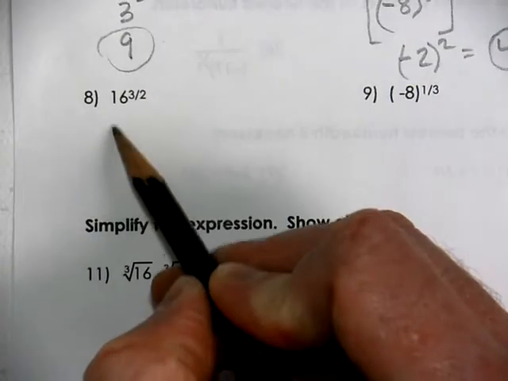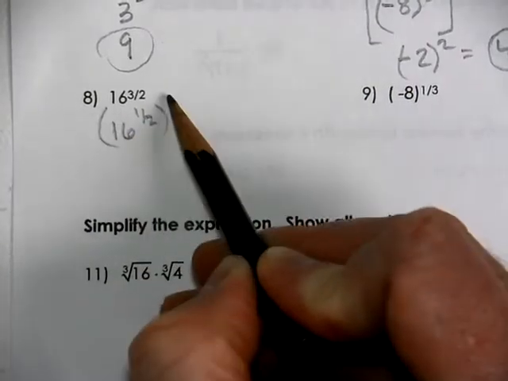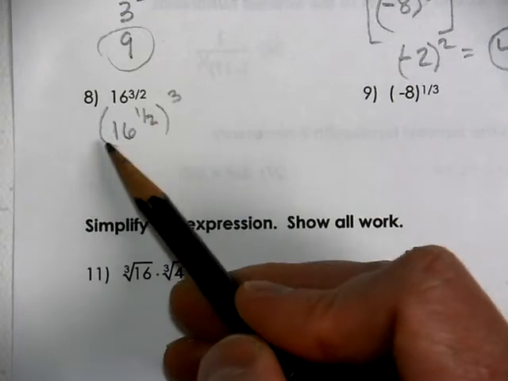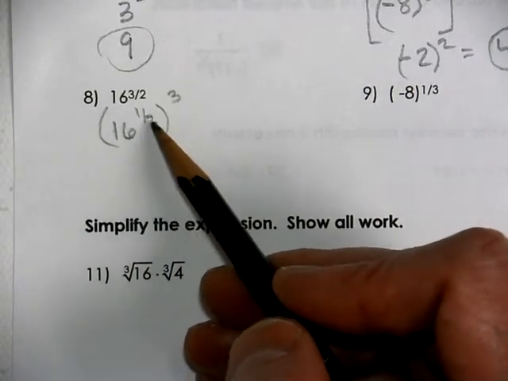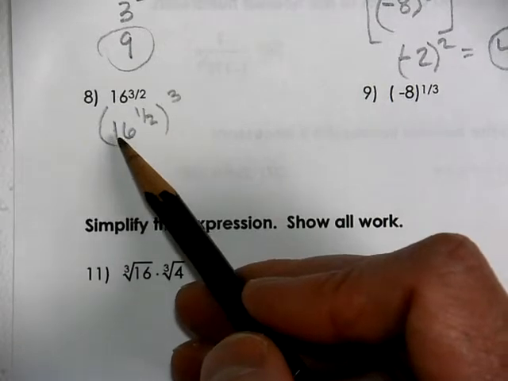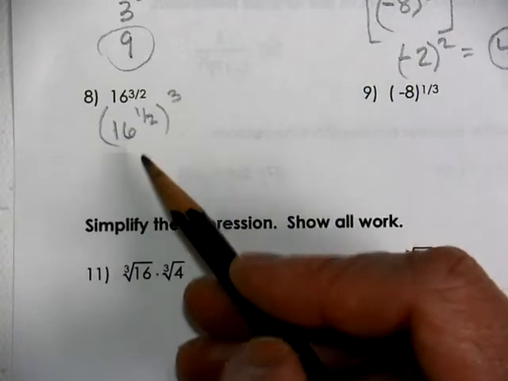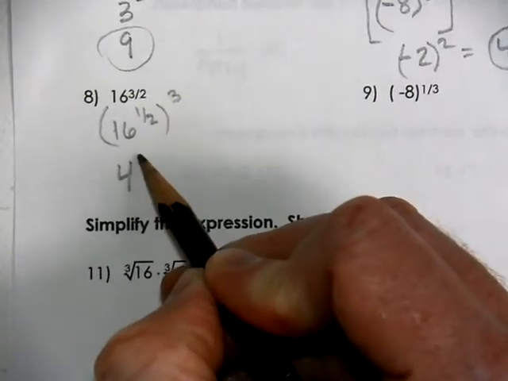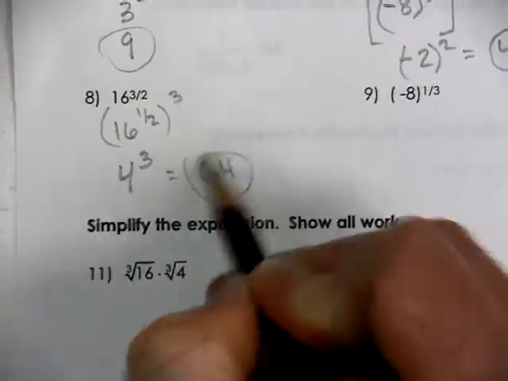Here's our rational exponent. Because there's no negative involved, I don't have to have extra parentheses. The 1/2 is working with the 16, so it's the same thing as the square root of 16, which we all know is 4. So 4 cubed is 64.